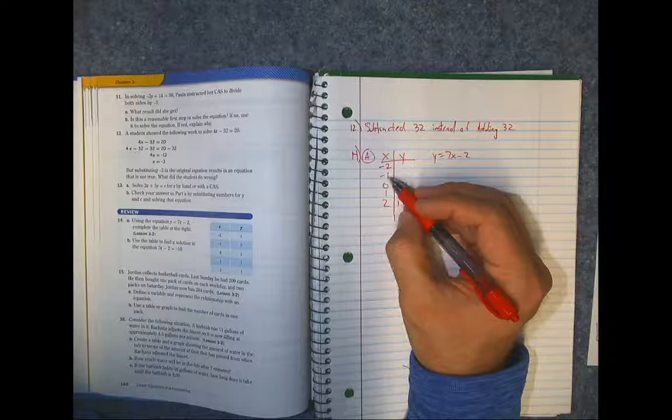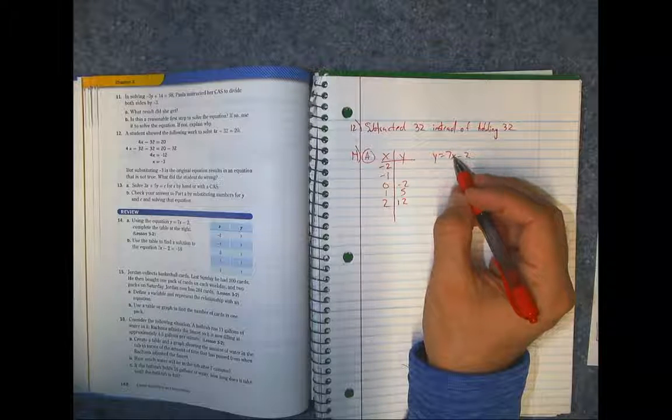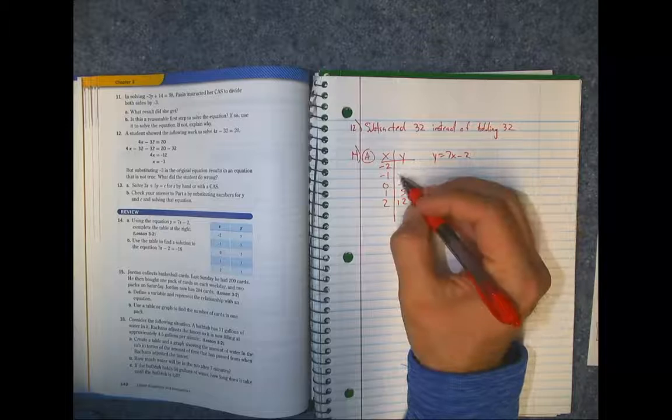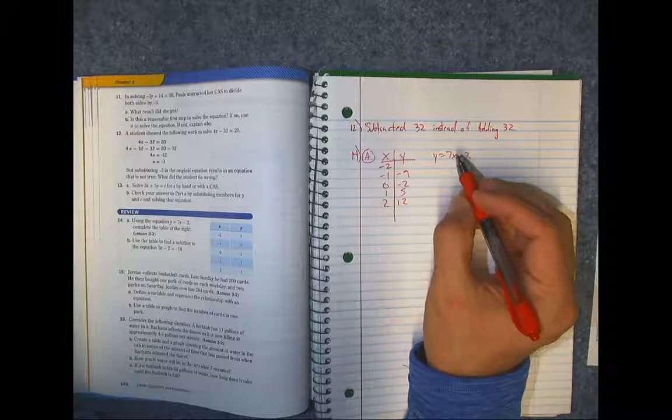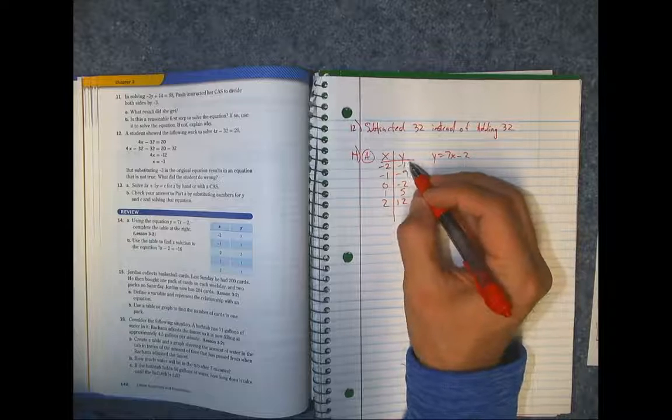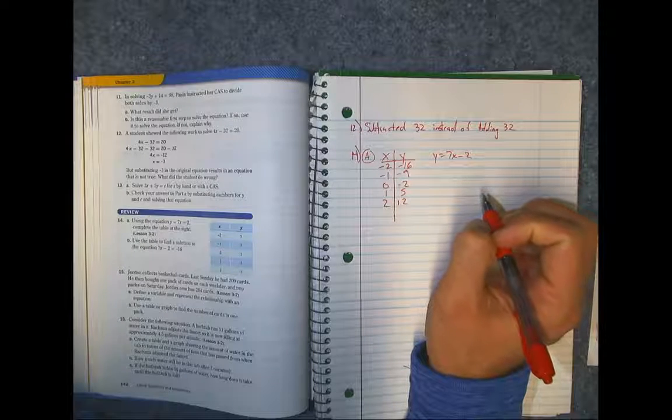Okay, on to the negatives. Negative 1 goes in. 7 times negative 1 is negative 7, minus 2 is negative 9. Negative 2 goes in. 7 times negative 2 is negative 14, minus 2 is negative 16. And of course, you can use your calculator there.